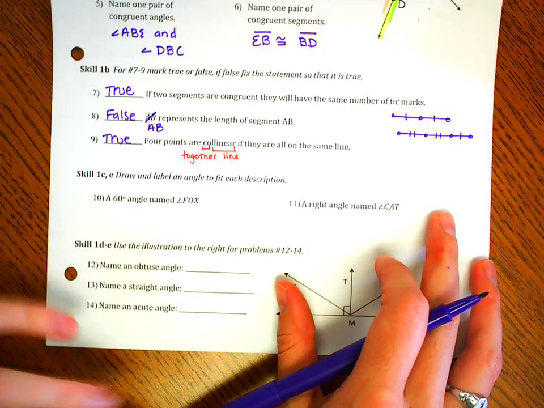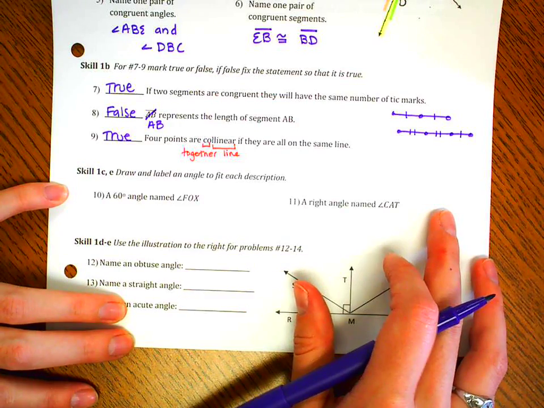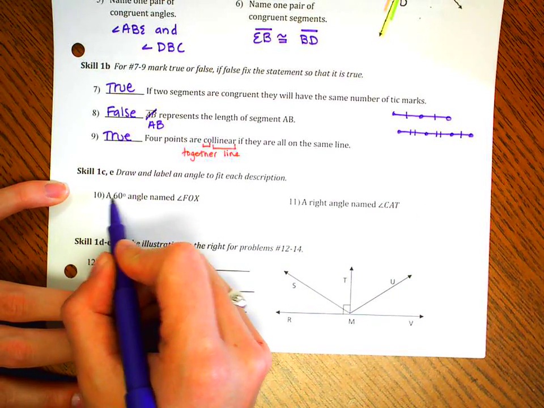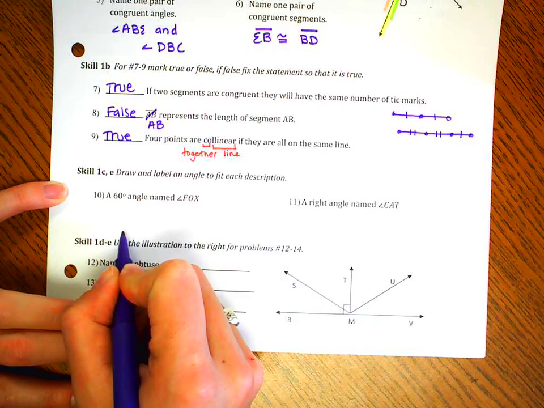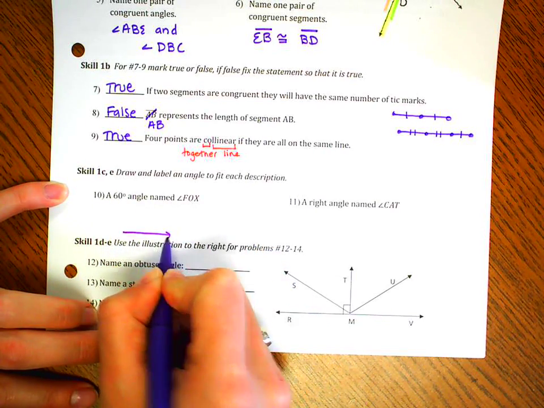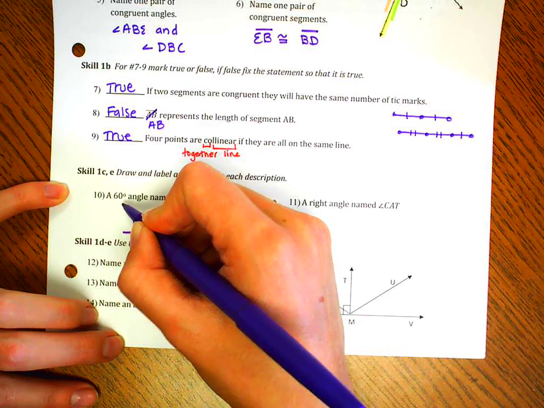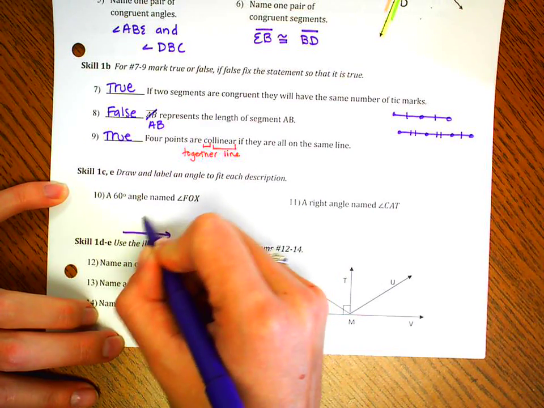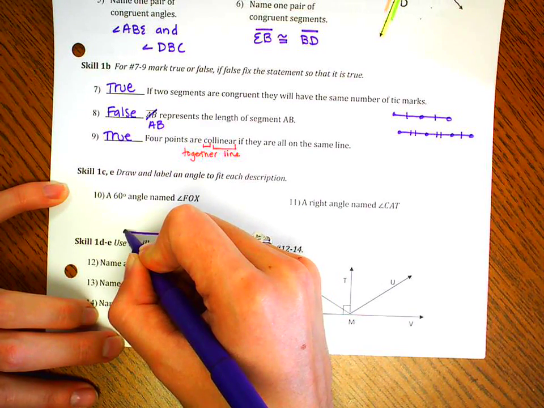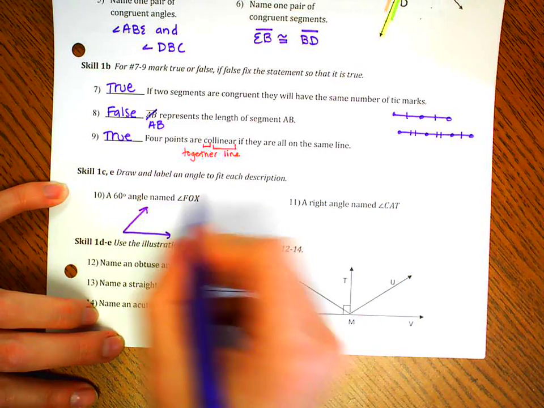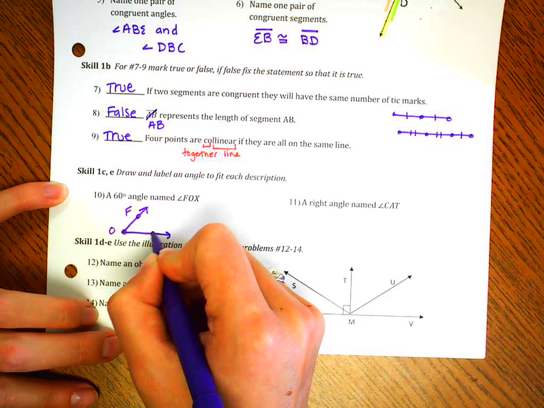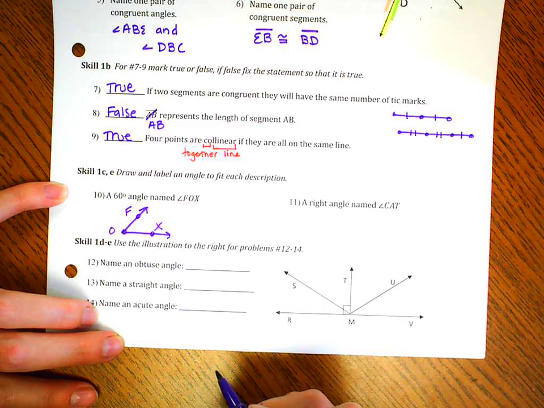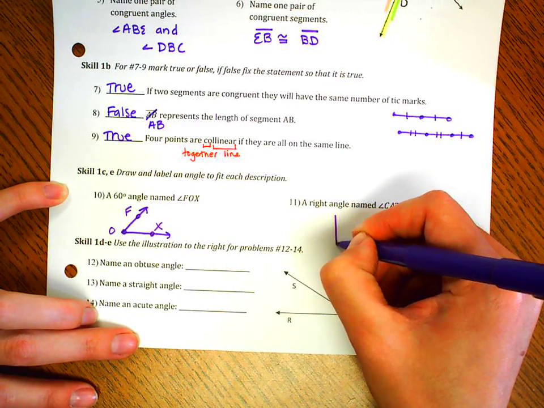Here's skill 1C and E. Draw and label an angle to fit each description. Number 10 says a 60-degree angle named angle FOX. Well, we know that 90 degrees is when we draw this straight up here. 45 degrees is half, but we want 60. That's going to be a little bit more. So I'm going to do a little bit more than 45 degrees. That's 60. And then this is going to be angle FOX.